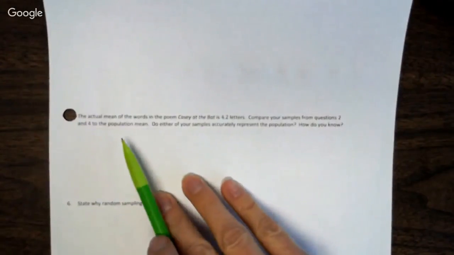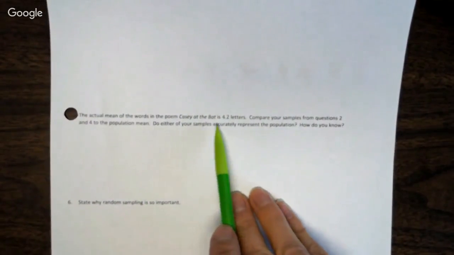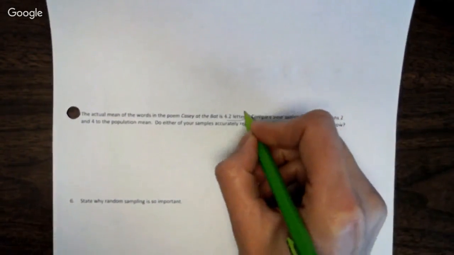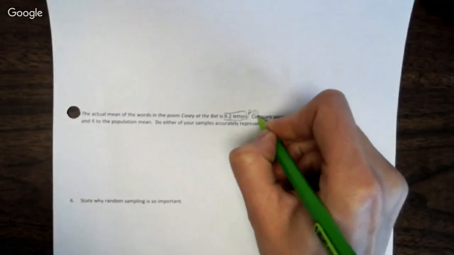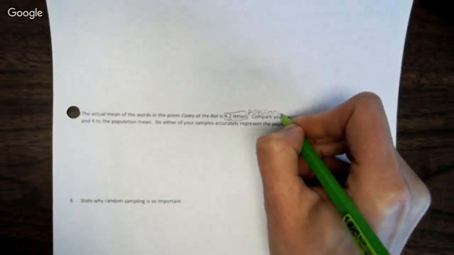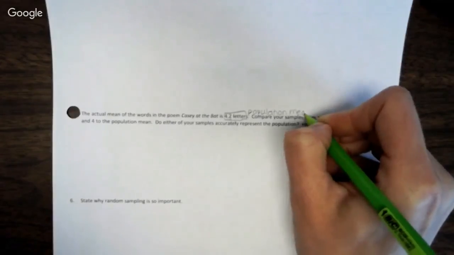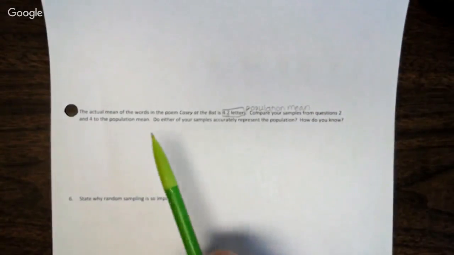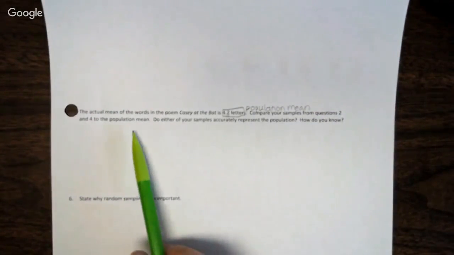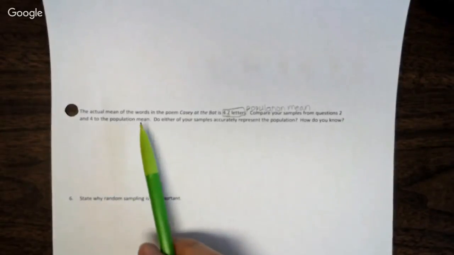All right, so the actual mean of the words in the poem is 40.2 letters. So that's the population mean. That's for the whole poem. It says compare the samples from 2 and 4 to the population mean. So we actually calculated the mean for both and then compared it to the population mean.